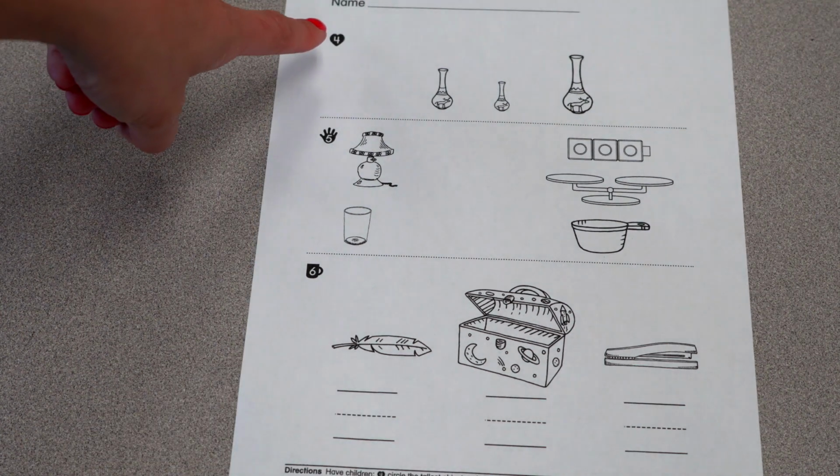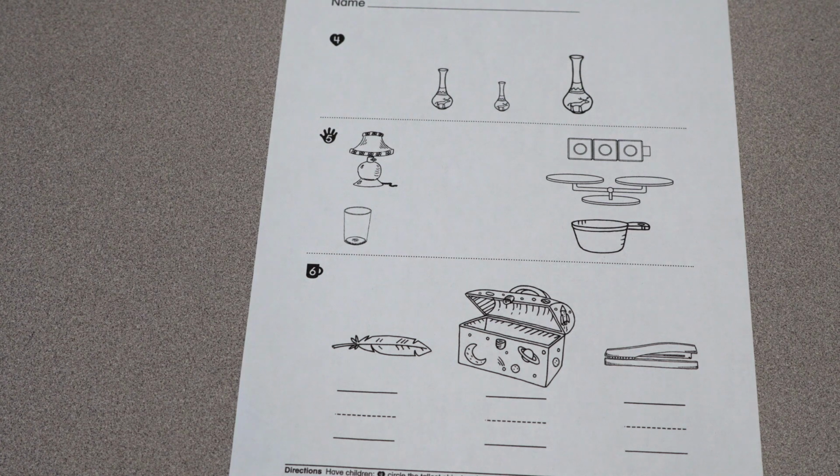For number 4, circle the tallest object and place an X on the shortest object. Circle the tallest object and put an X on the shortest object.